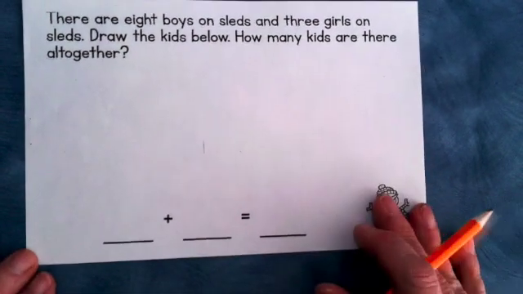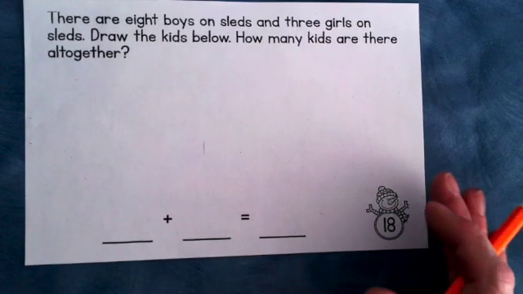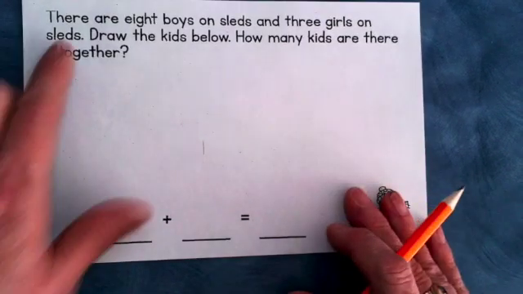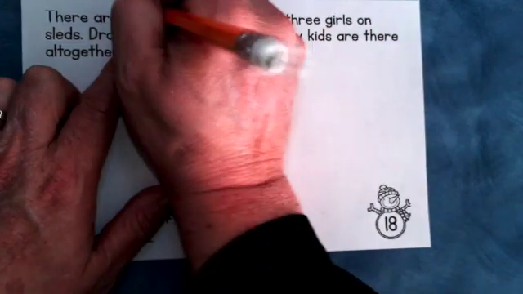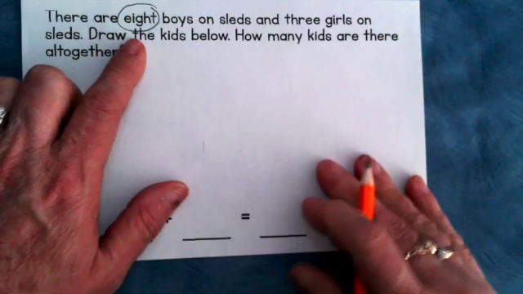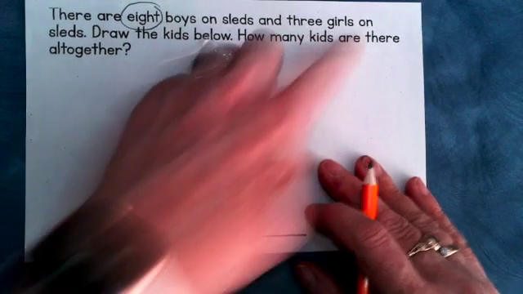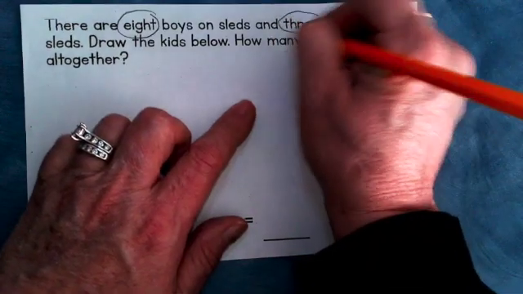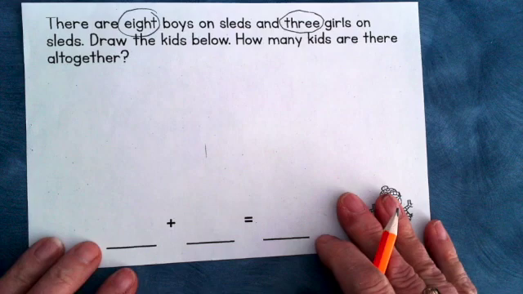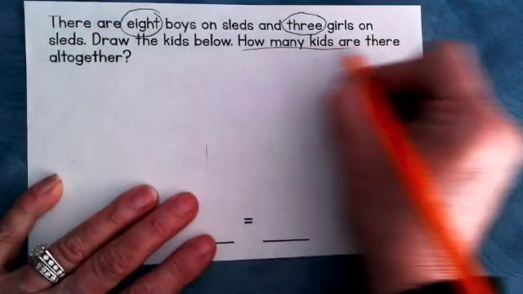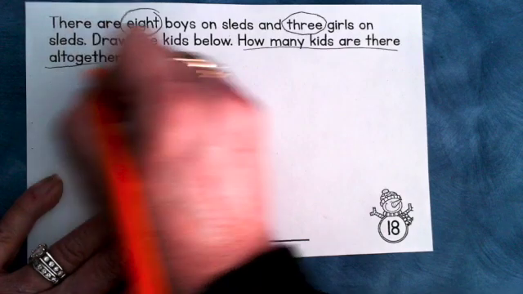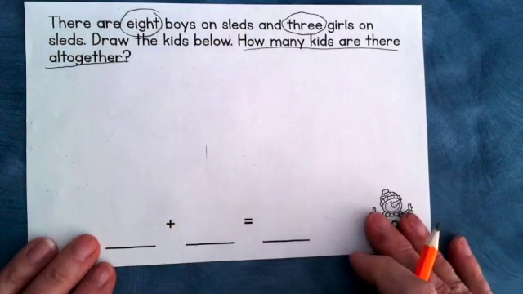So, first thing we have to do is circle our numbers that are important. So let's read it again. There are 8 boys. So we're going to circle 8. And 3 girls. So we're going to circle 3. We're going to underline the question, how many kids are there all together? That's what we want to know.